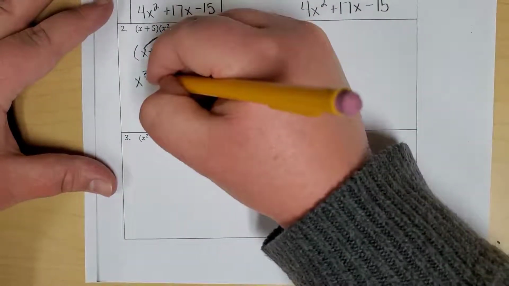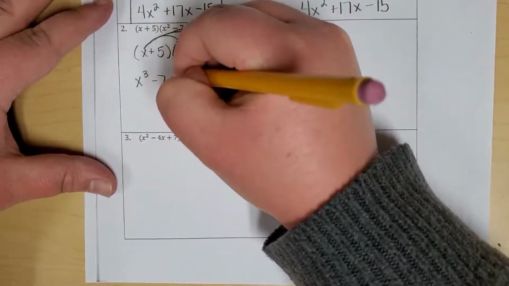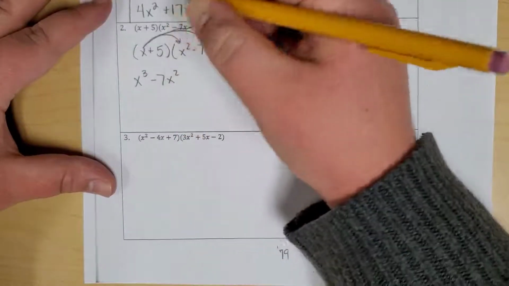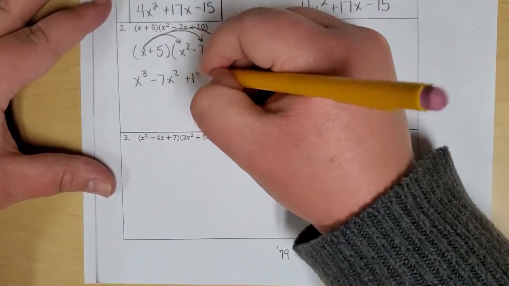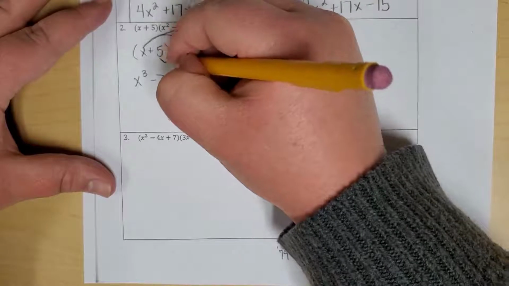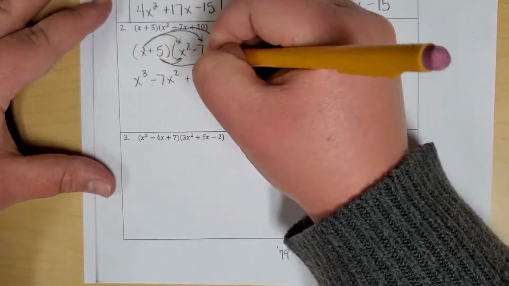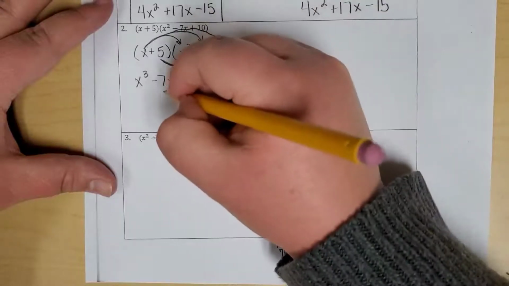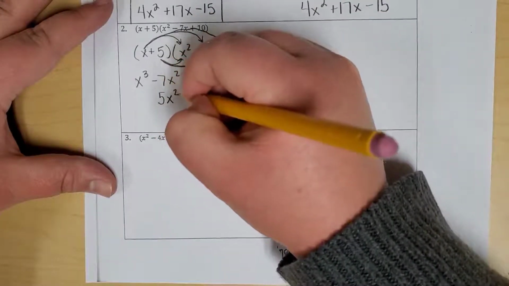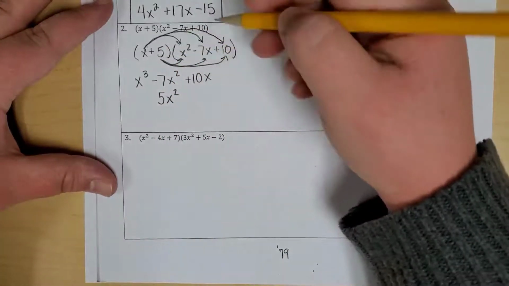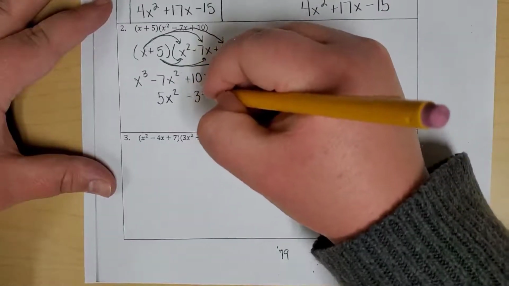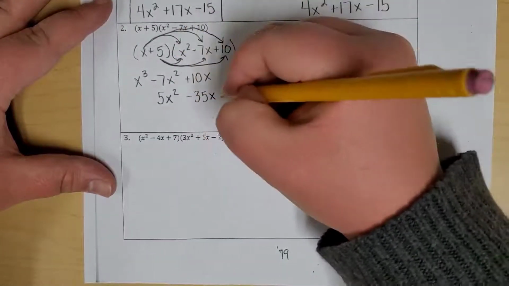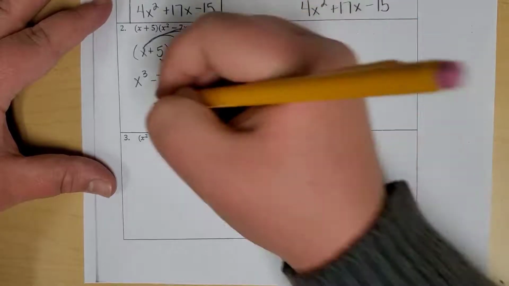X times negative 7x is negative 7x squared. 1 plus 1 is 2. And then x times 10 is 10x. Now do the same thing with the 5. 5 times x squared is 5x squared, and that goes underneath the other one with the x squared. 5 times negative 7x is negative 35x. And 5 times 10 is 50.